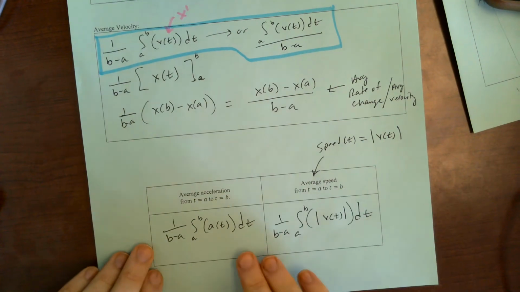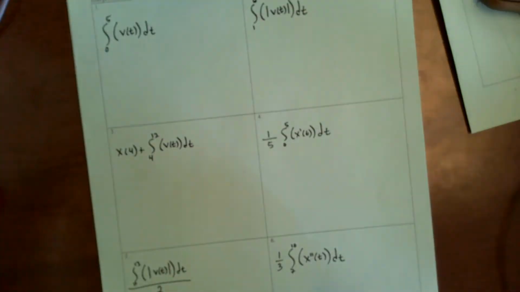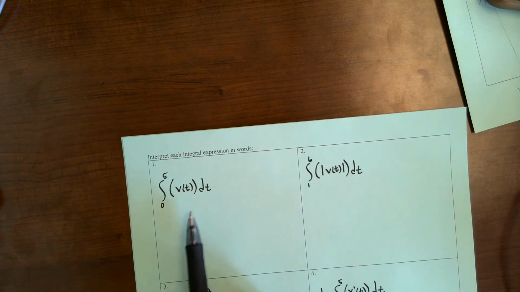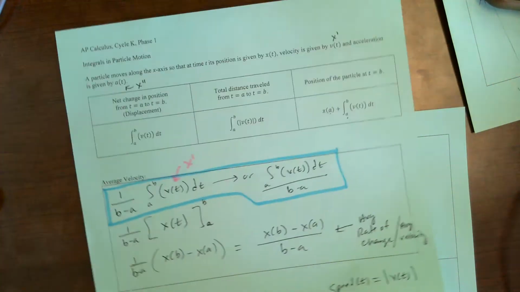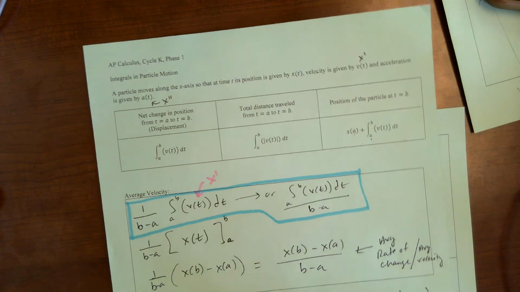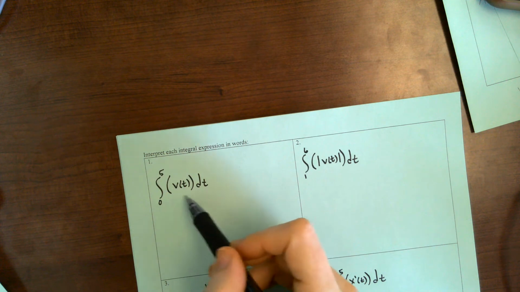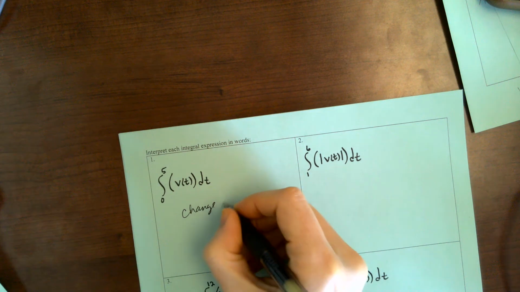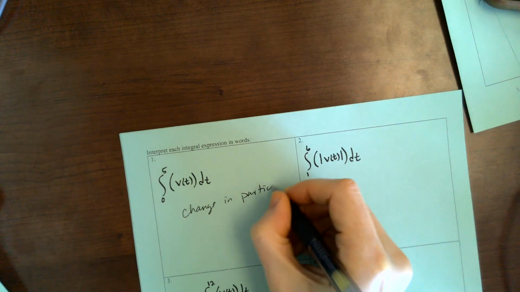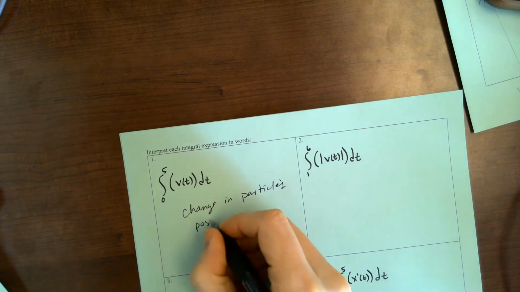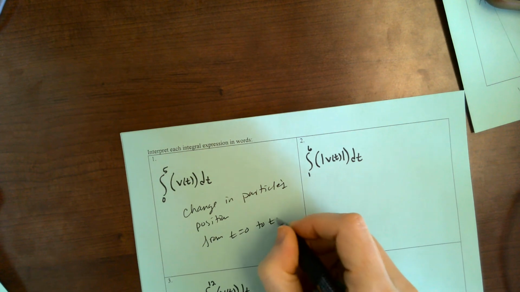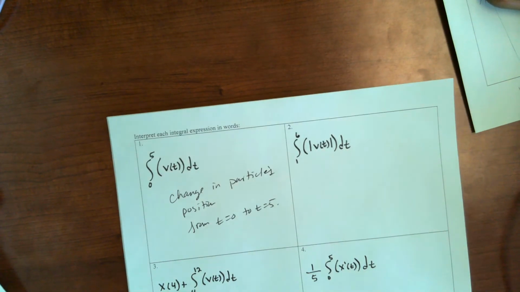Okay, now I know it's kind of been a long video, but these are going to go really fast. I just had to get that stuff out of the way. So interpret each integral expression in words. So you have to match these to what you see on this page, basically. All right, this first one. When you just see a straight up integral of velocity, that's change in position. So that's change in the particle's position from t equals 0 to t equals 5, right?